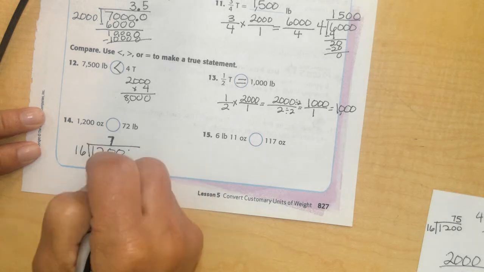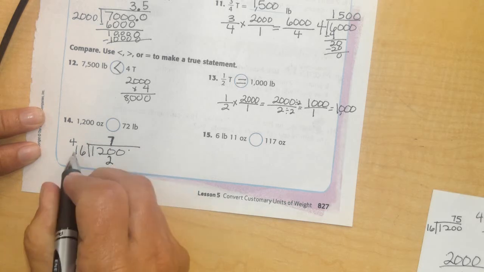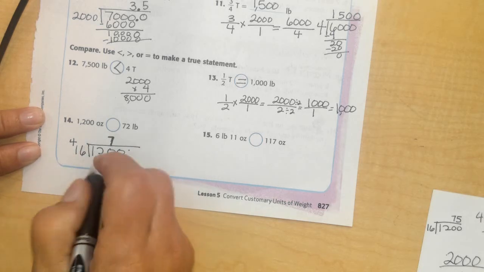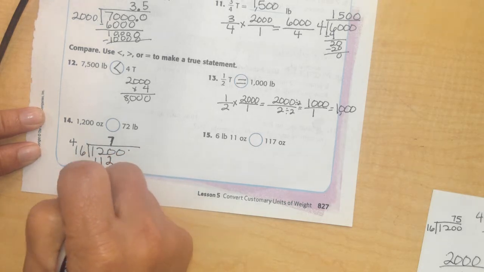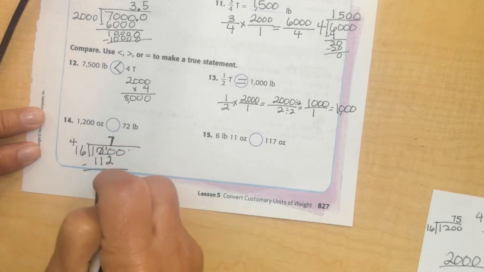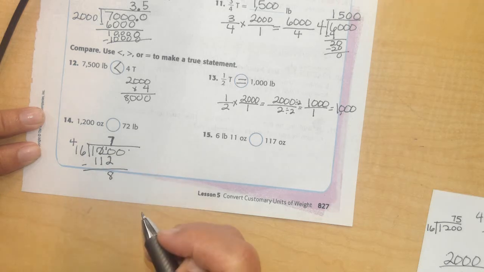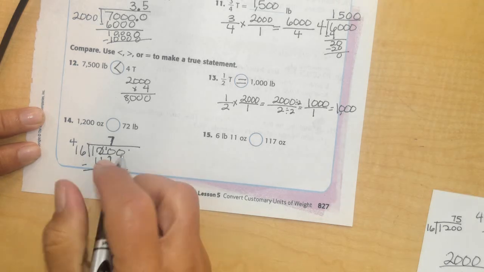So 7 times 6 is 42. I'm going to put my 2 and carry my 4. 7 times 1 is 7 plus the 4, right? That's what I was saying earlier. It would give me 11. I'm going to borrow from my 2, which makes that a 1, which makes that a 10, and then 10 take away 2 is 8. I bring down my next number. It's a 0.